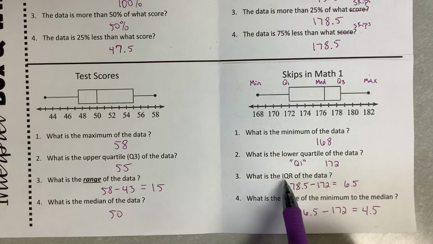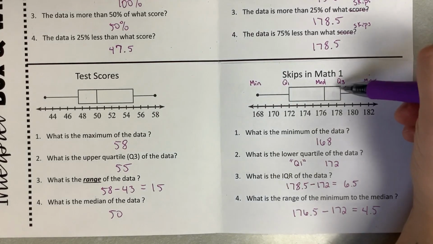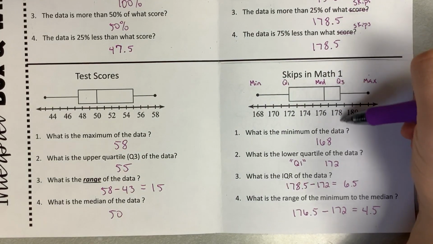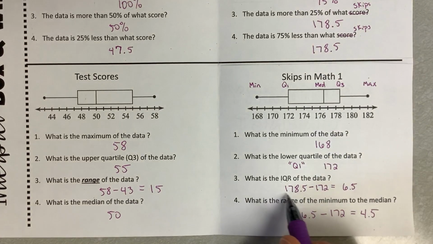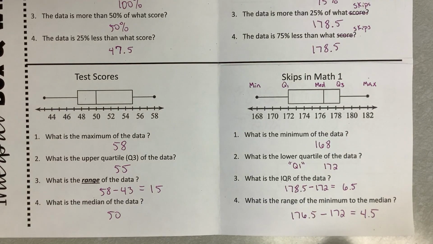What is the IQR, interquartile range, of the data? Well, we have to do Q3, 178.5, right? It's between the 178 and 179. And we're going to subtract Q1, 172, from it. So 178.5 minus 172 is 6.5. That would be my answer.